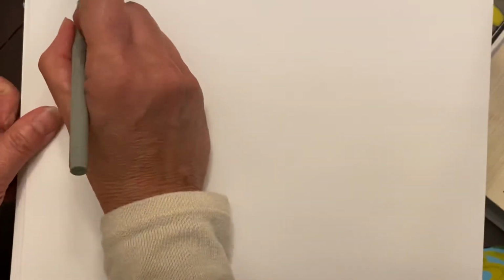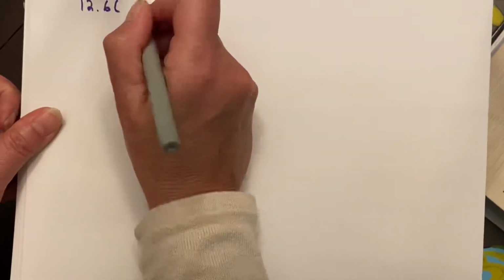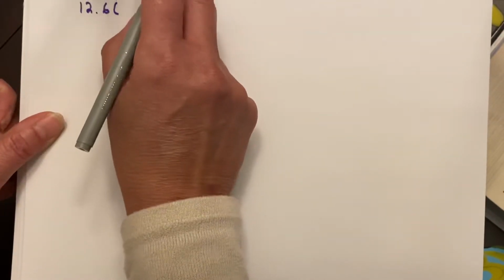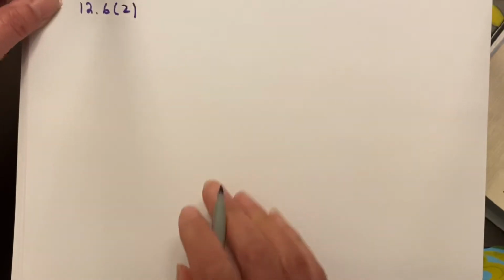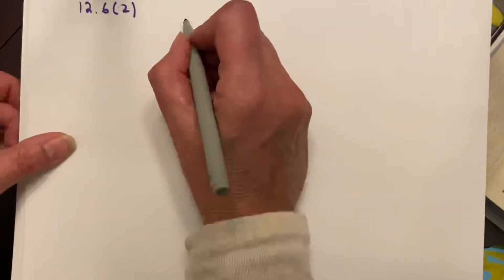Good morning. It's time to finish 12.6. So here's 12.6 part 2. And I'm just going to launch right in. What we're doing is adding and subtracting rational expressions with different denominators and finding common denominators. So let's look at the first example.